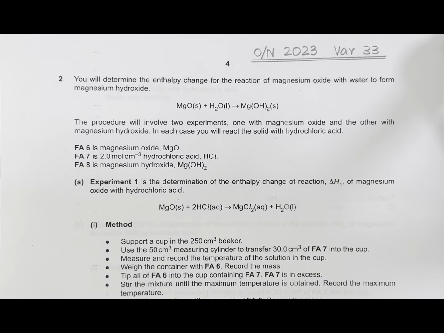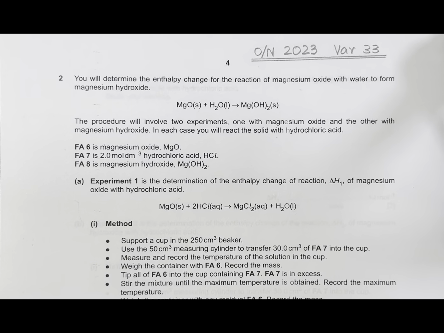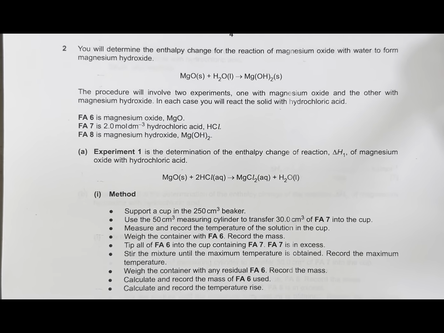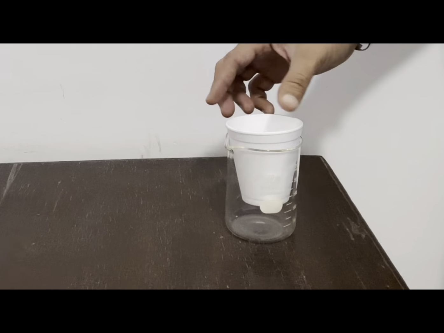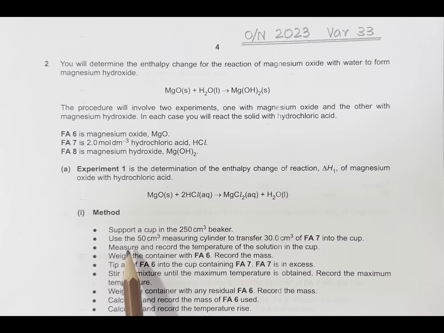The method says support a plastic cup in a 250 cm³ beaker. Use a 50 cm³ measuring cylinder to transfer 30 cm³ of FA7 into the plastic cup.